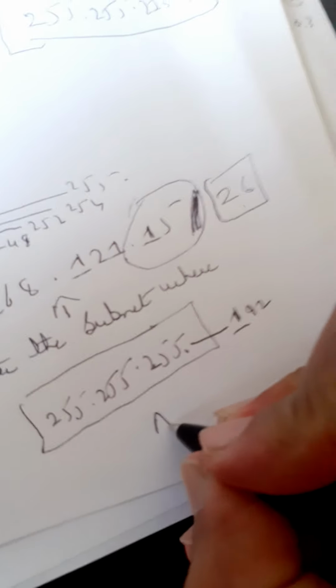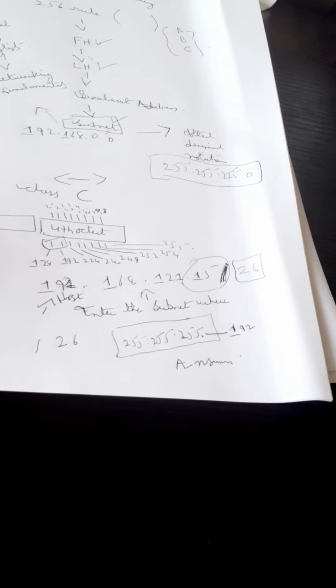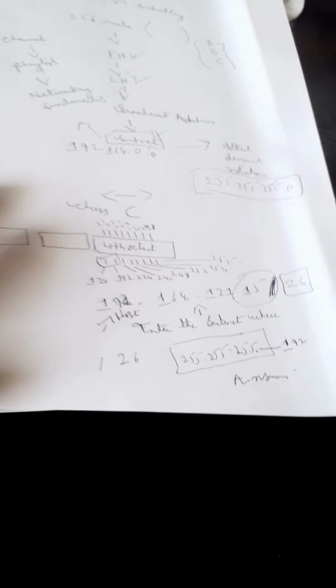So the answer is, what will be the answer? Does anyone know? Anyone wants to guess the answer? Okay, right. The answer is, just to be on the safe side, the answer is, for that one, because we are working in the fourth octet, as I told you before.